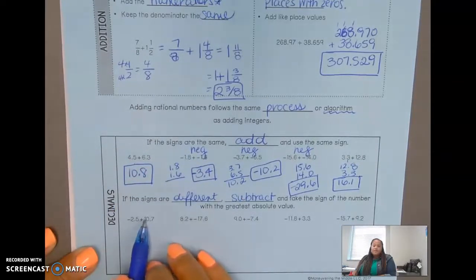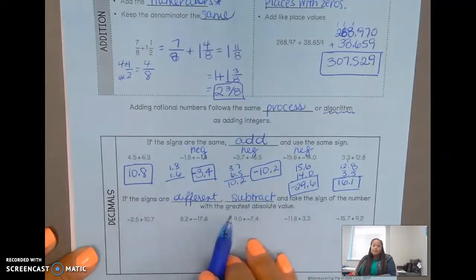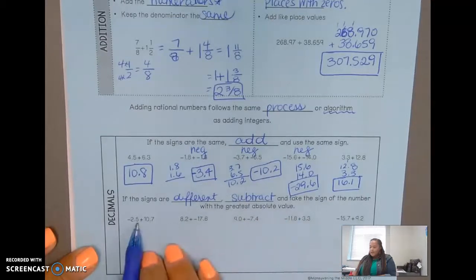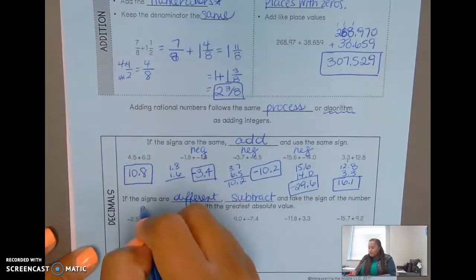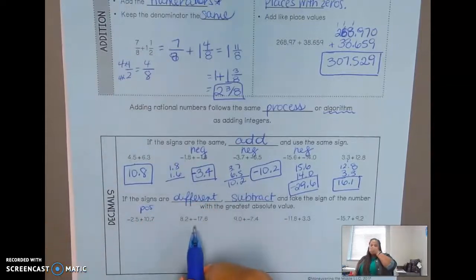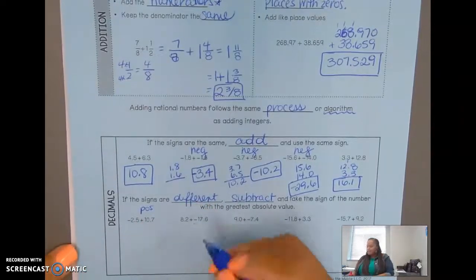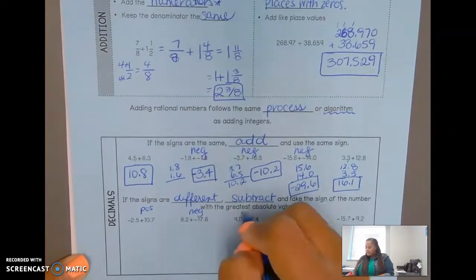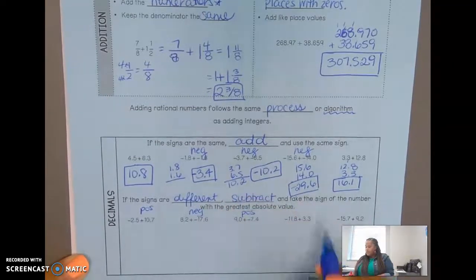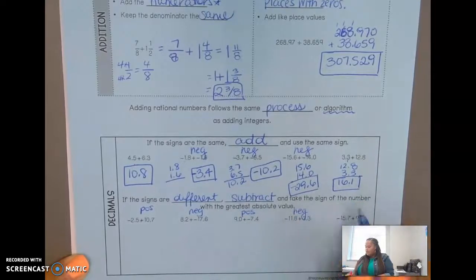Okay, down here, if the signs are different, subtract and take the sign of the number with the greatest absolute value. So I need to look and see who wins here, the pirates or the ninjas. Here, the pirates, those are the positives, so this is going to be a positive answer. Here, the ninjas are more prominent, so this is going to be a negative. Here, the pirates. Here, the negatives. And here, the negatives as well.